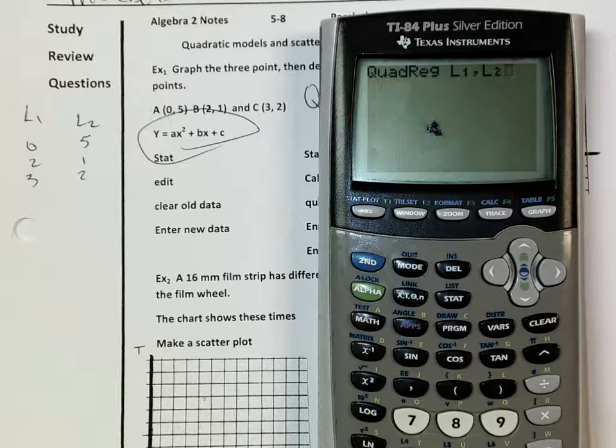Press the comma button. Push enter. L1 plus L2. Was I supposed to hit a comma? If I didn't hit a comma, what do I do?